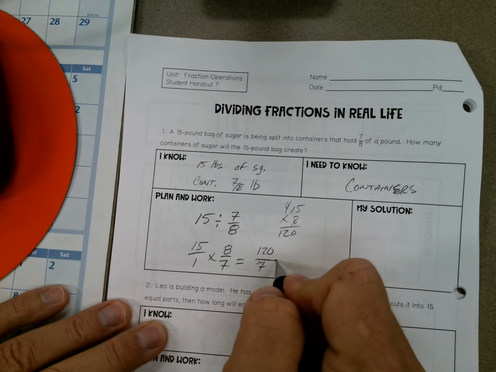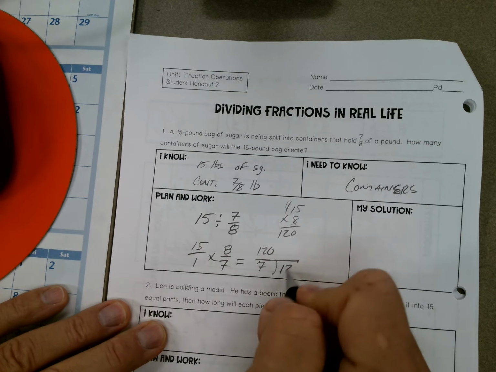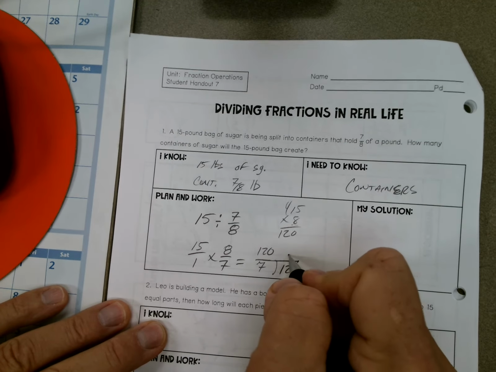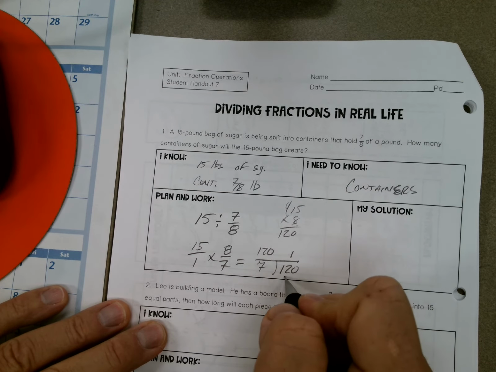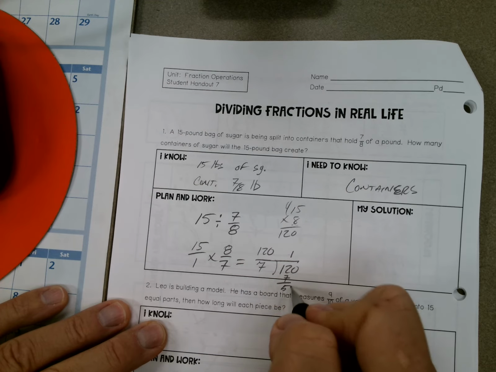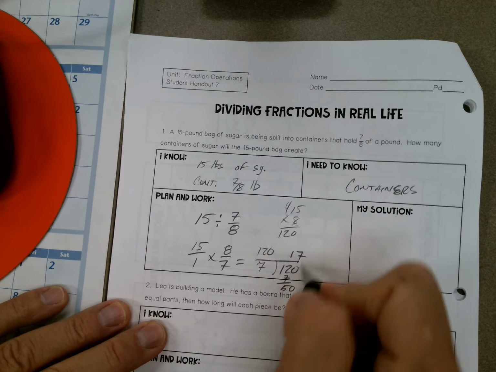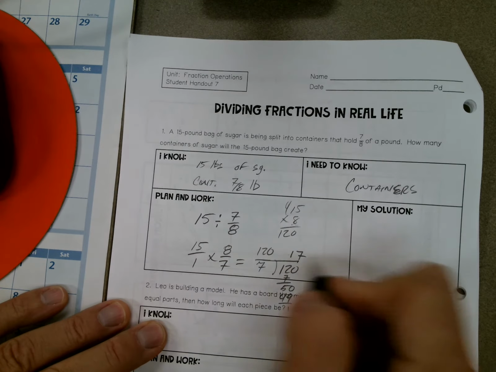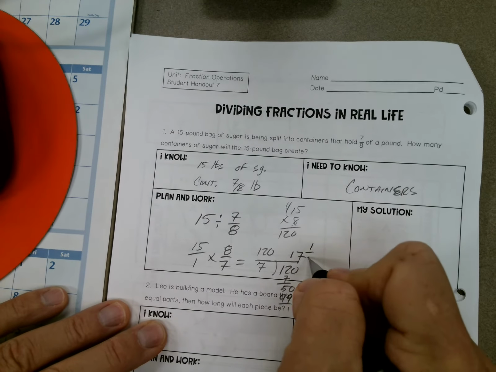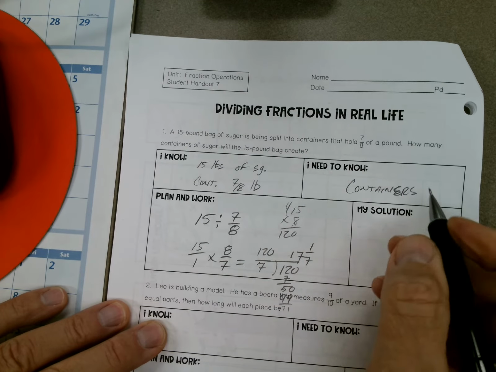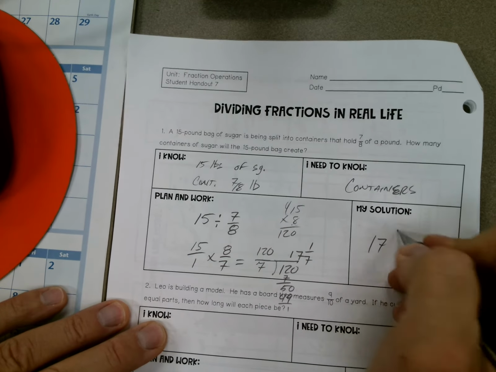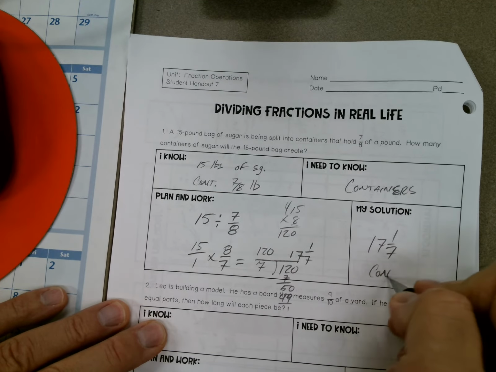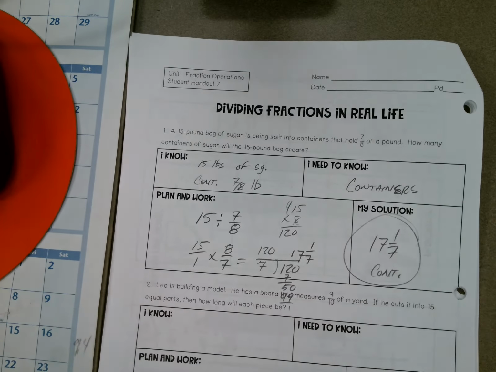And then if we chop that down, 7 goes into 12 one time, that's 5, 7 sevens are 49, and that's 1. So that 1 is my numerator, and my denominator won't change. So I need 17 1/7 containers.